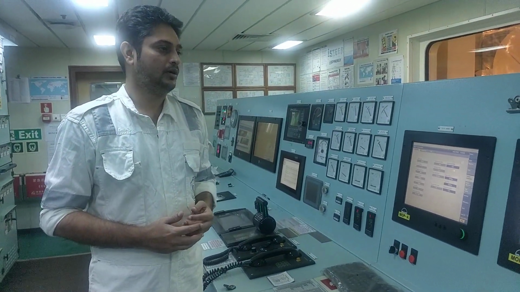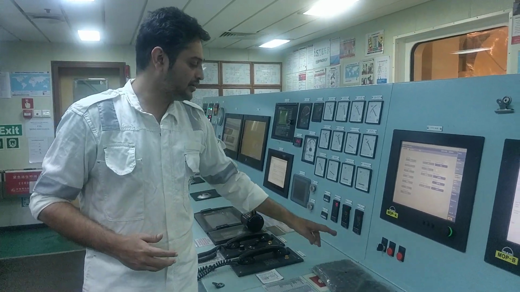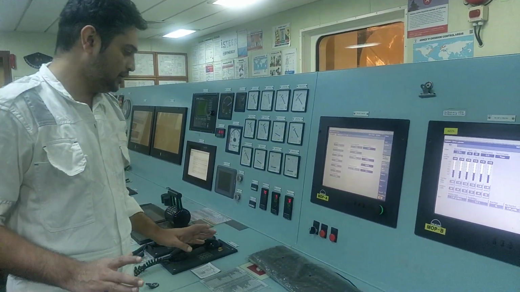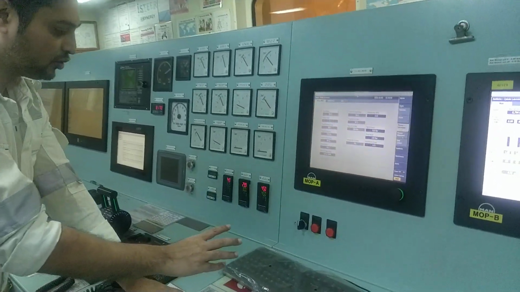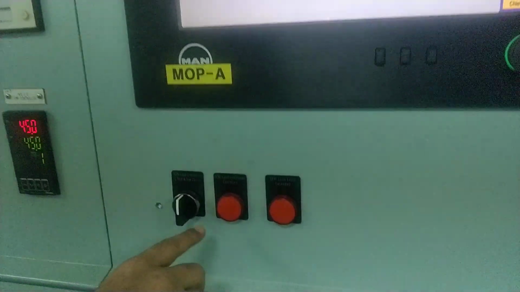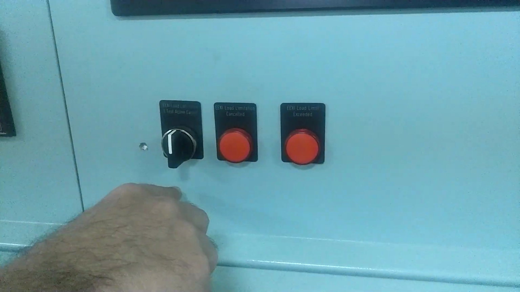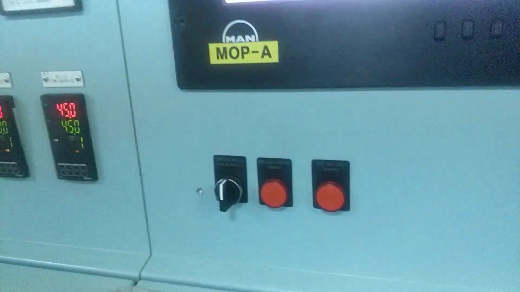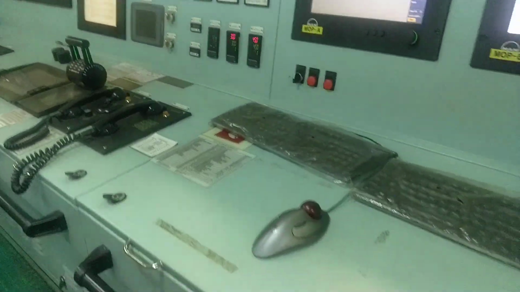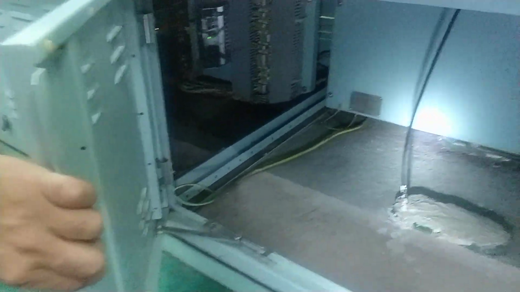So in this engine, first is the cabling. The switch and the indication lamp have to be installed in the panel, and this switch has to communicate through a cable. This is the cable, going to the switch, and this cable is connected to the EICU cabinet. I'll show you the EICU cabinet.